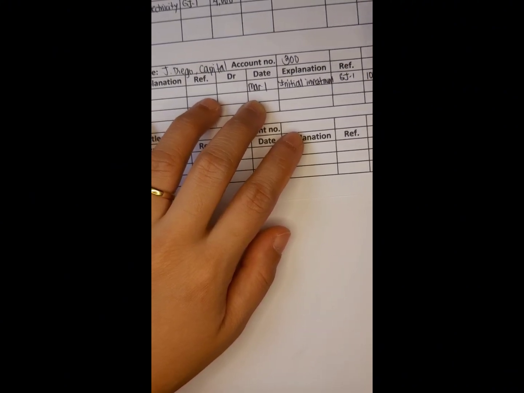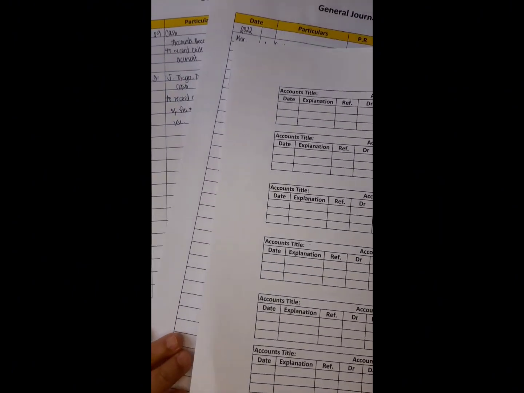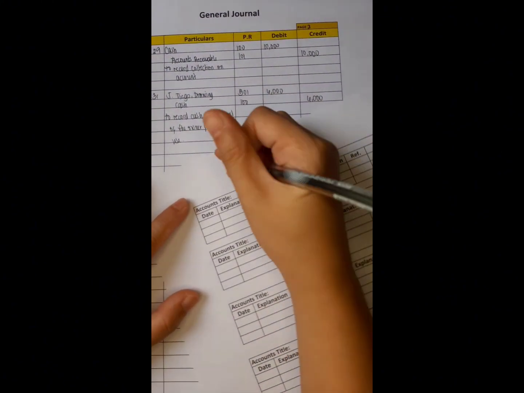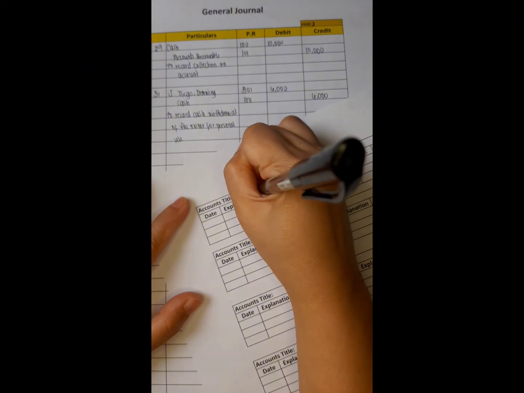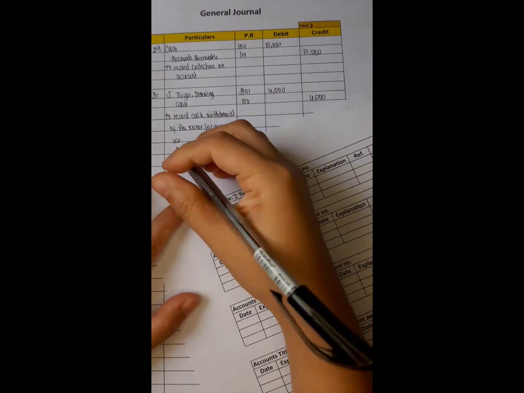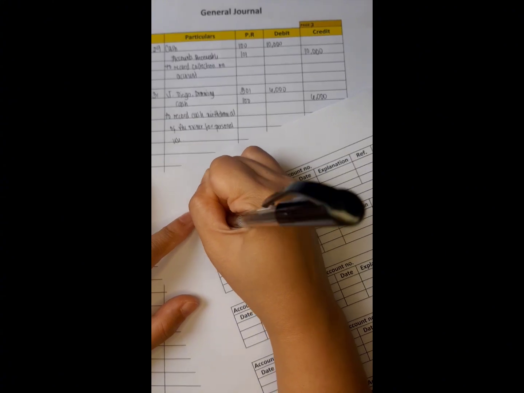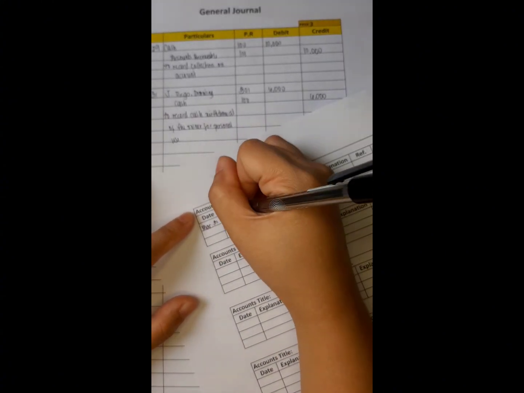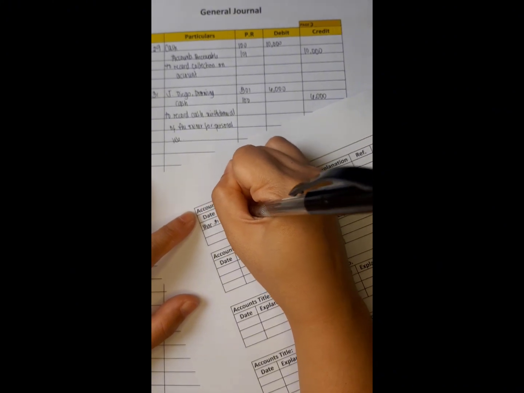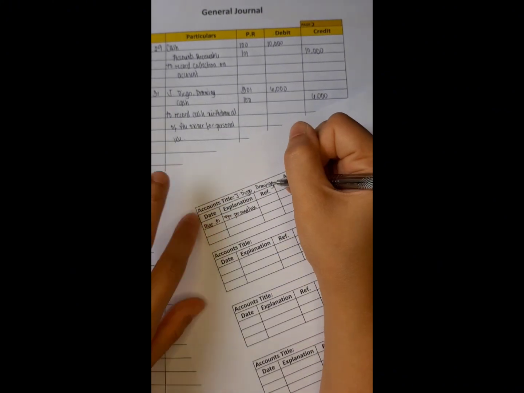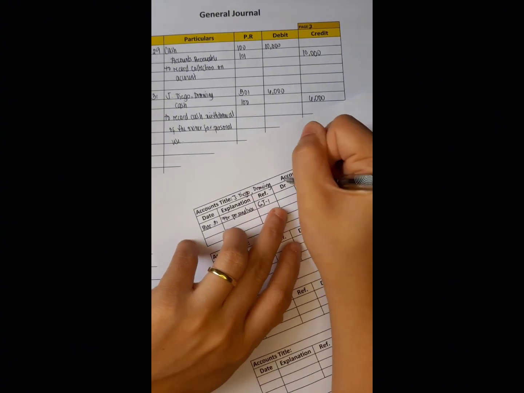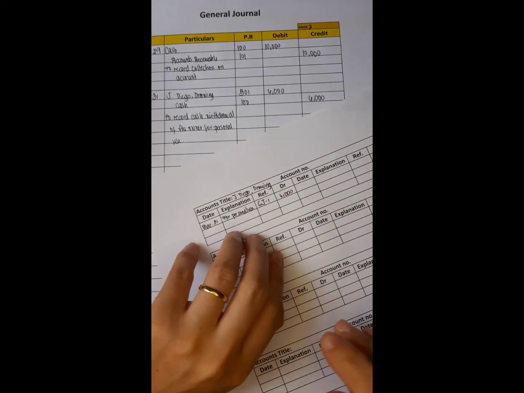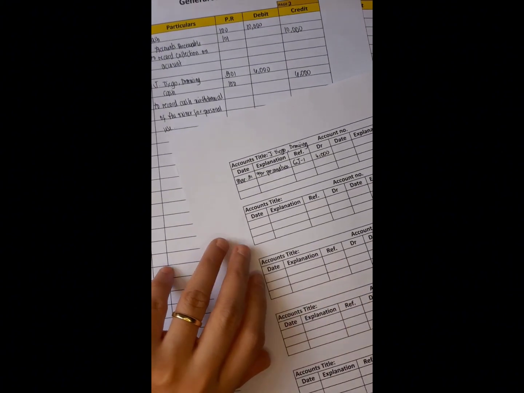So, this 100,000 is for JJ Go Capital. Next natin is the draw. Meron siya noong March 31. So, lagyan natin JJ Go Drawing, date March 31, for personal use. General Journal 1, debit 6,000. Okay, so we're done po. Then, next natin is ang ating service revenue.